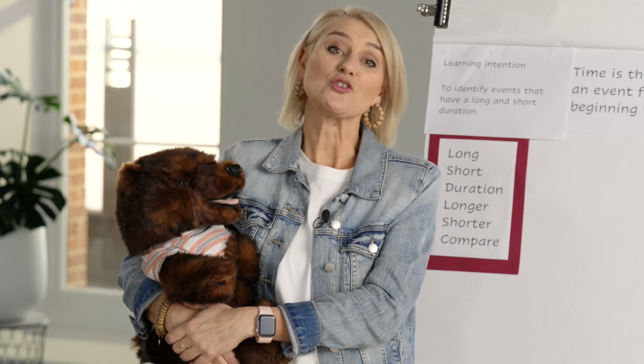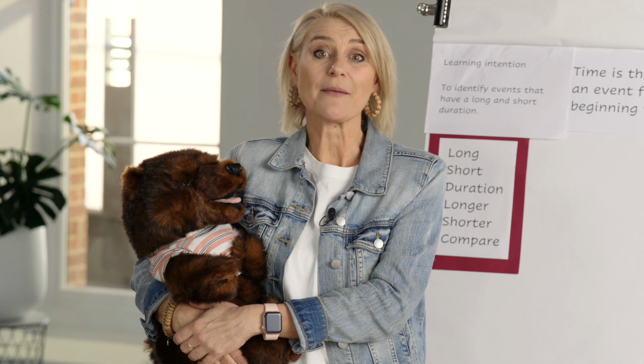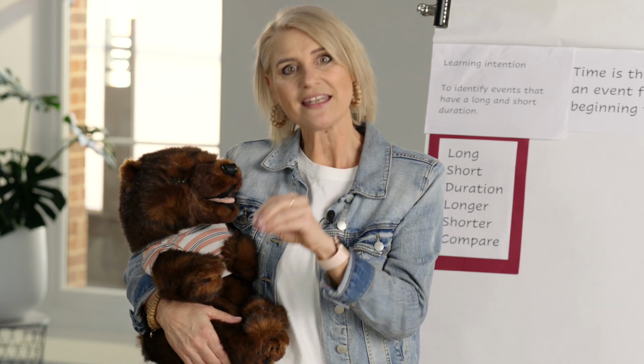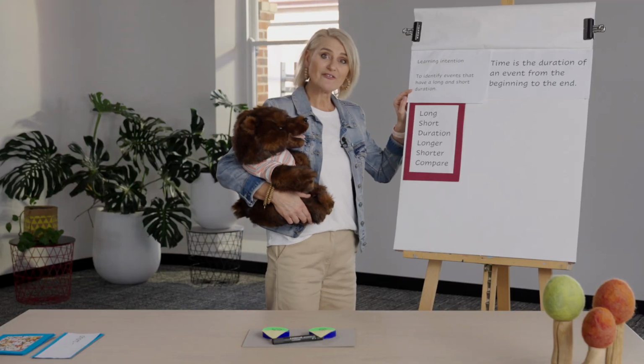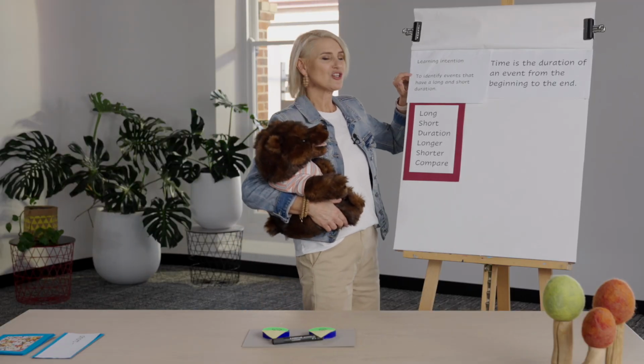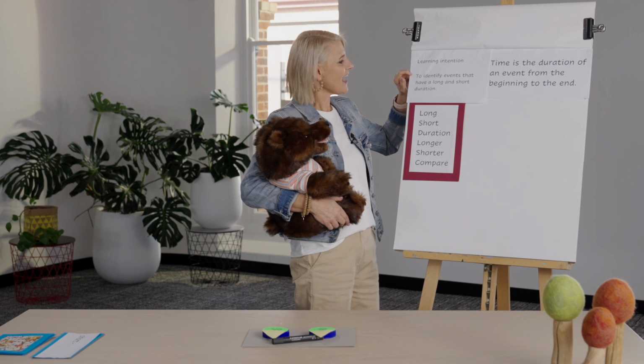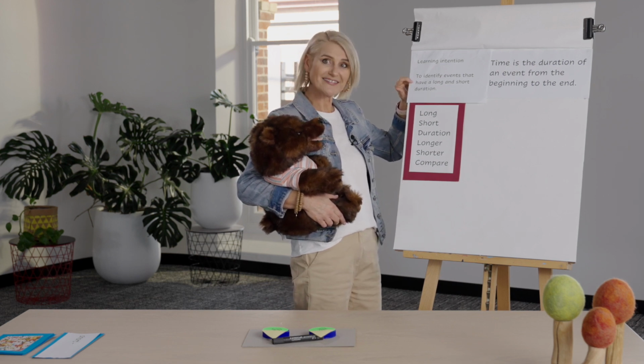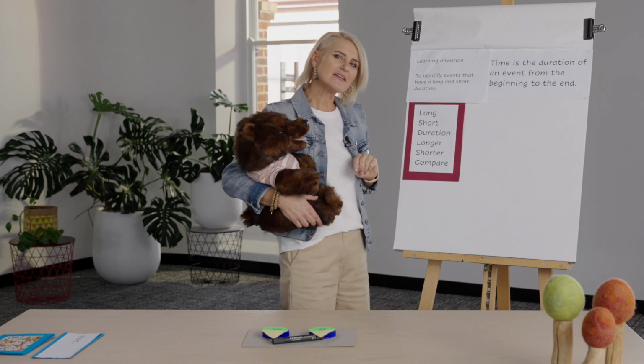You might remember if you joined us last time that we spent time learning about the difference between daytime and nighttime. I wonder if you got a chance to make a chart and to be able to sort and classify different pictures into daytime and nighttime events. The learning intention for today's lesson is to identify events that have a long and short duration. And we're doing lots of learning about time.